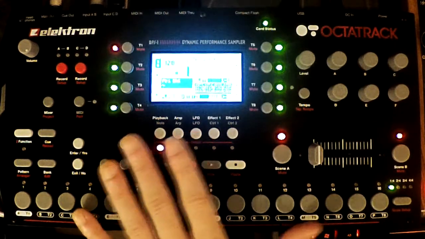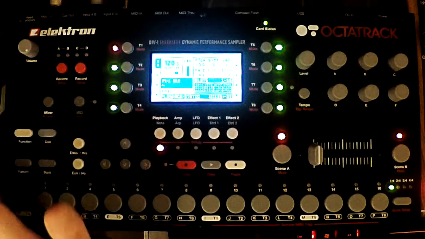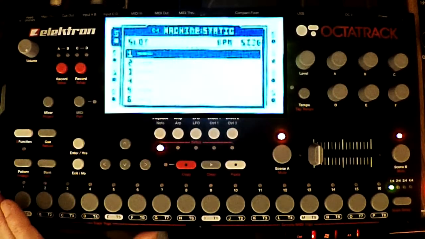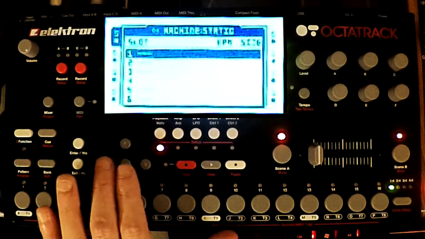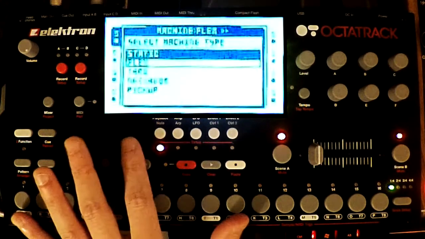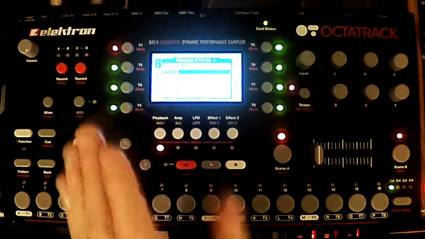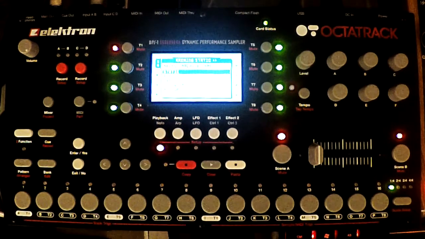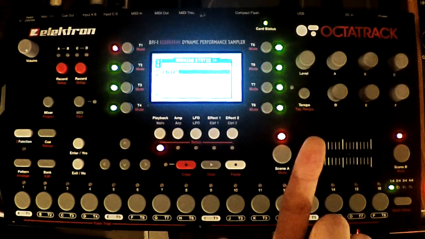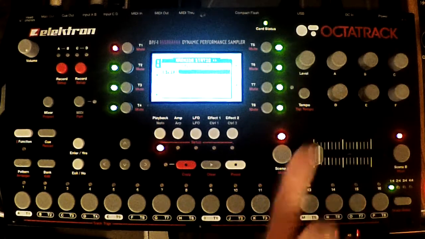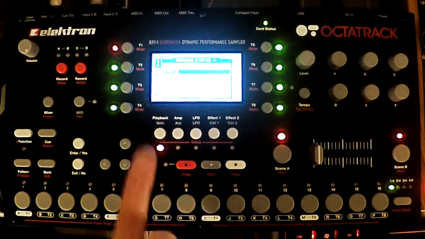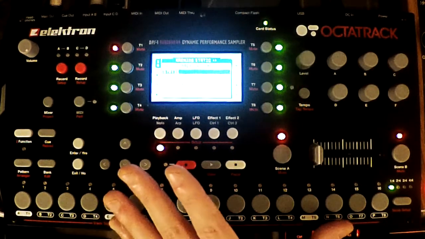Now that we have a new project, I'm going to go to Track 1 here. Now we double press it. Right now we're in static mode. Okay, so there's a static machine and a flex machine. So static machine is to read or stream directly from the card. So if you have a fast card that's in here, it probably won't matter too much. That's for longer samples normally.